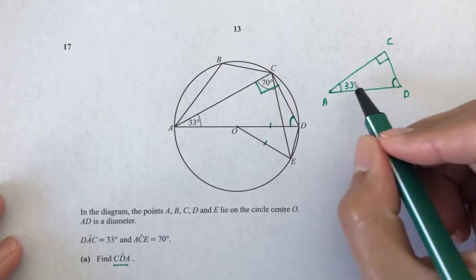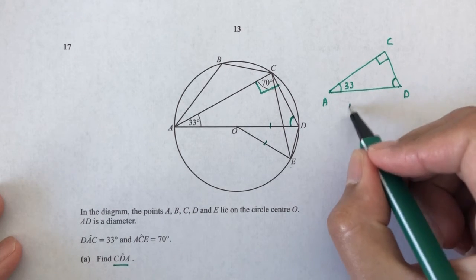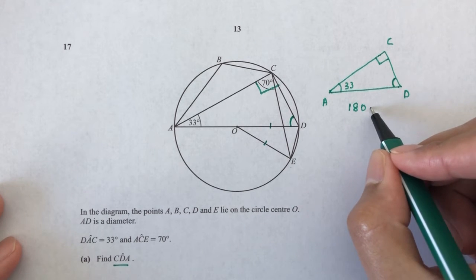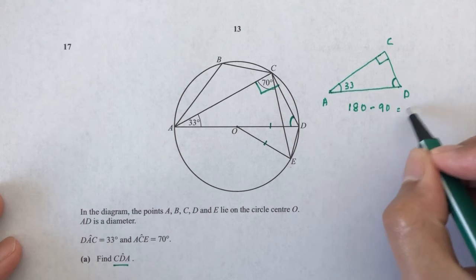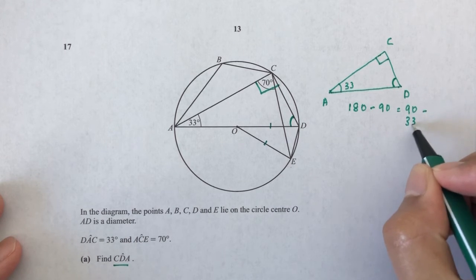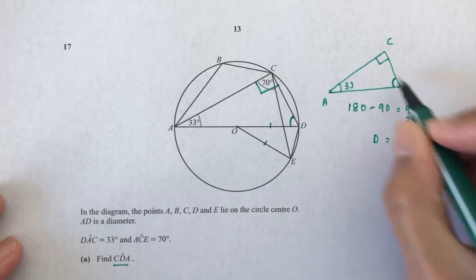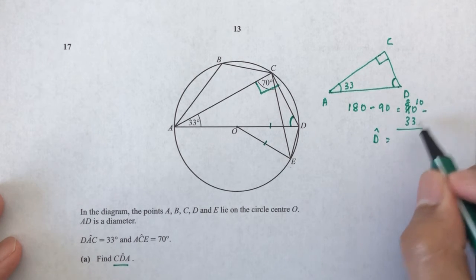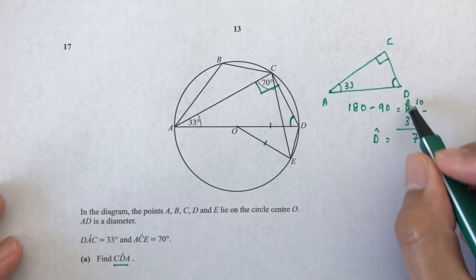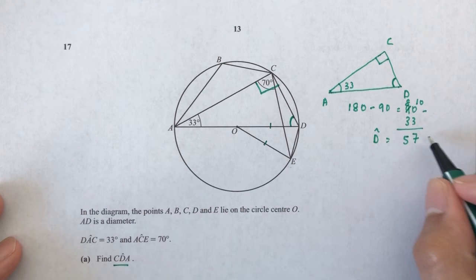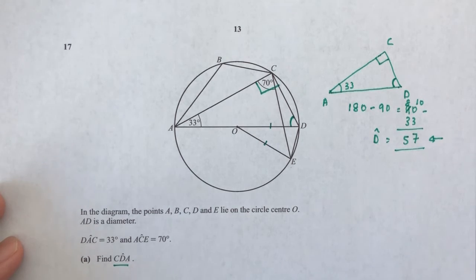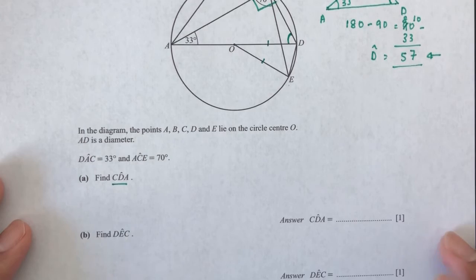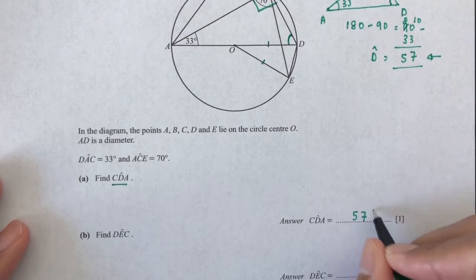We know the sum of angles in a triangle is 180. So we have to find this one: 90 minus 33 to find angle D. So angle D is equal, 10 minus 3 is 7, 8 minus 3 is 5. So angle D will be 57 degrees. So the first answer, CDA, is 57 degrees.